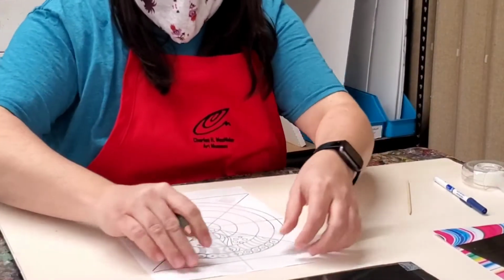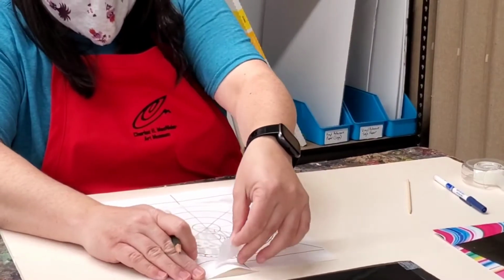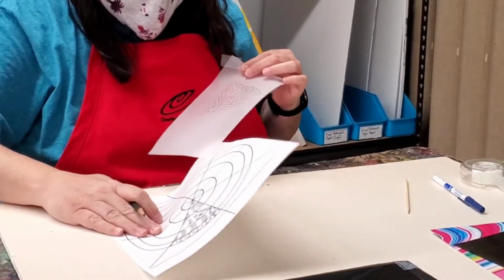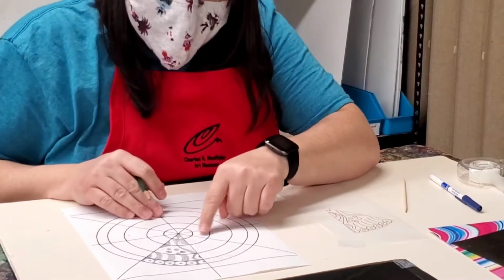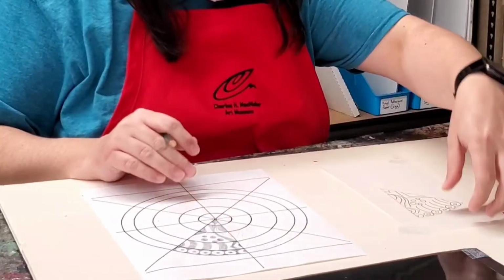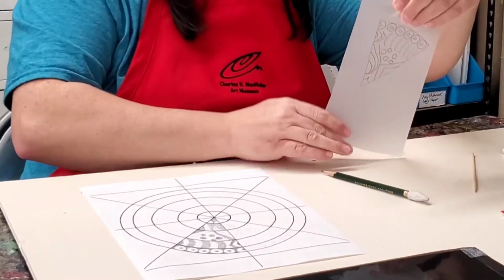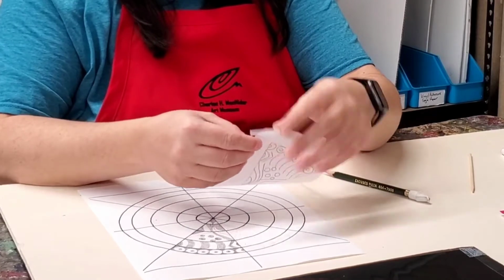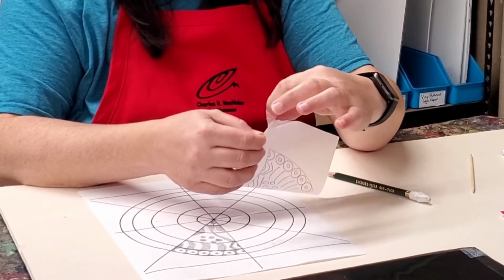And when you're done with that, then take the paper up again. And now you can see the lines from the other side. And then you're going to take that same piece of paper and put the tape on the other side again. And I'm still using the same pieces of tape.